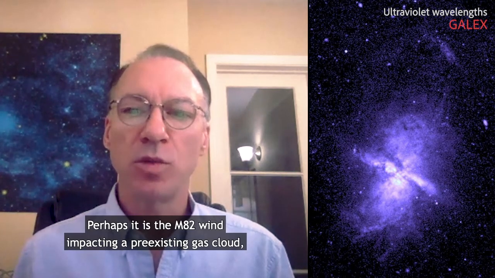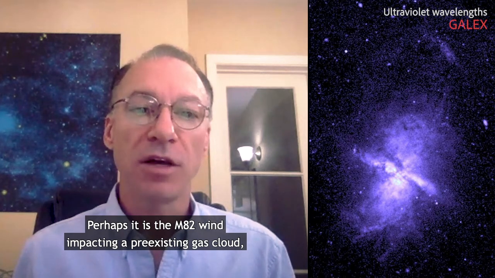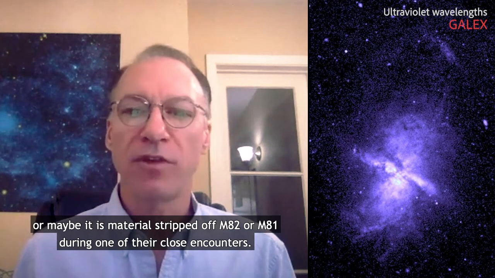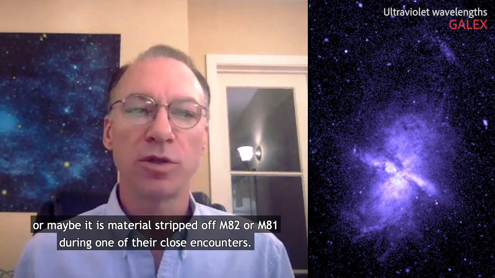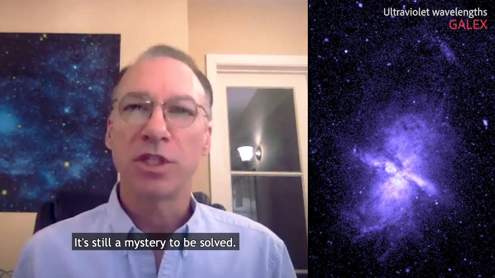Perhaps it is the M82 wind impacting a pre-existing gas cloud, or maybe it is material stripped off M82 or M81 during one of their close encounters. It's still a mystery to be solved.